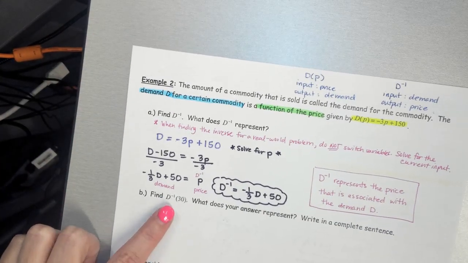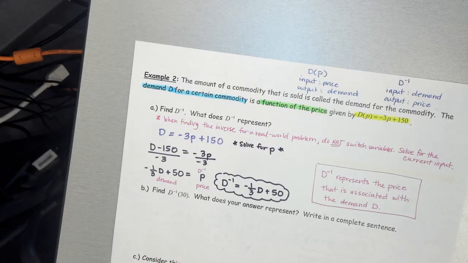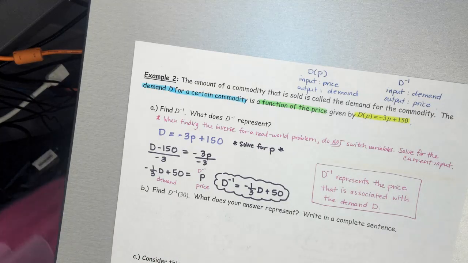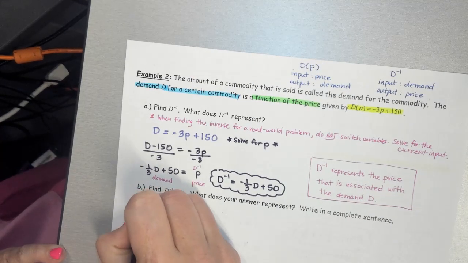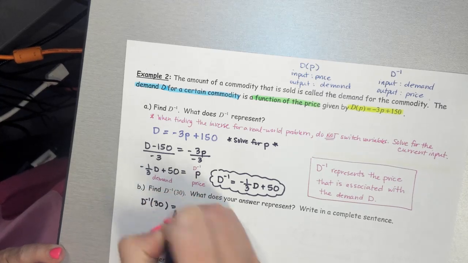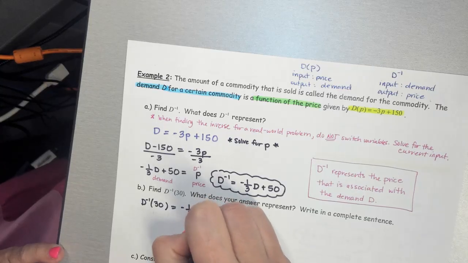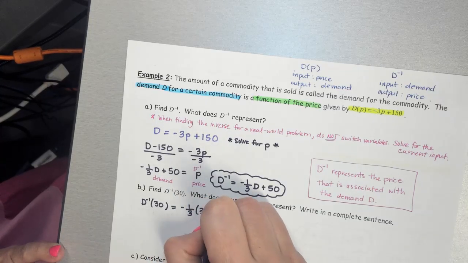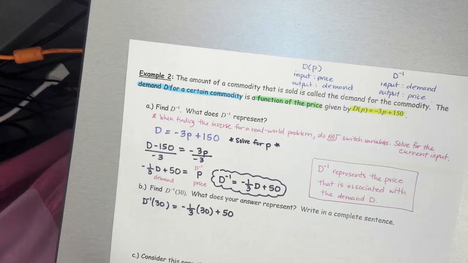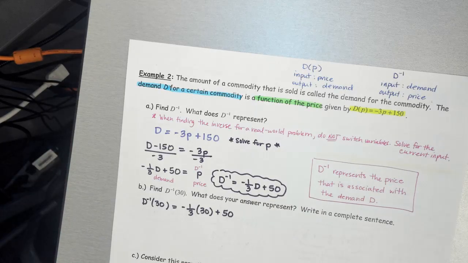All right, now we have to find D inverse of 30. D inverse of 30 just means we are going to plug in 30 for D. So you're going to plug that into your inverse function.